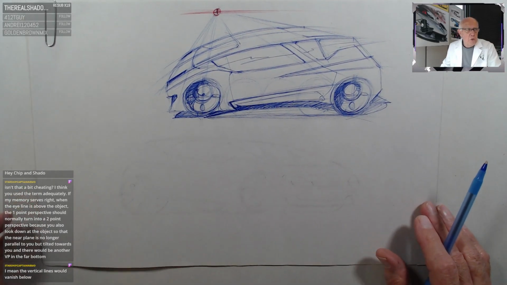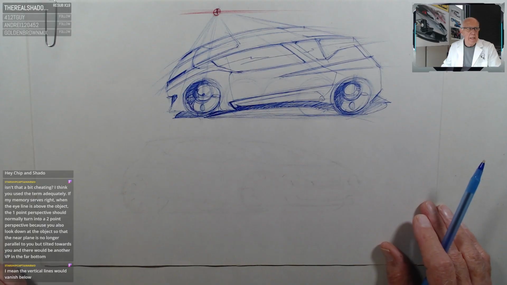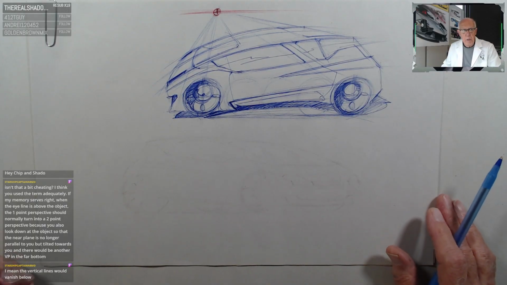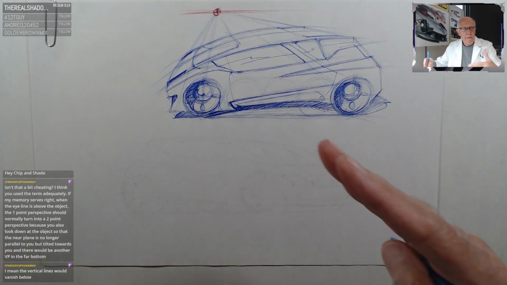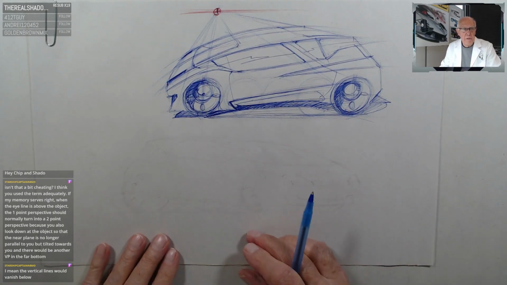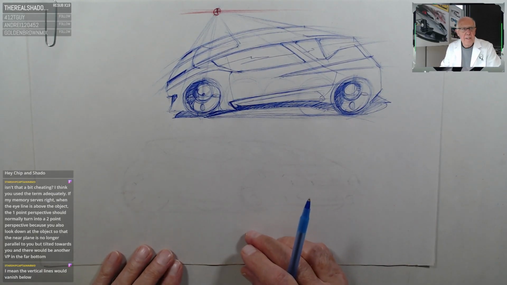You could use that as an argument, but I think it's much more reliable to actually take advantage of that facing plane, never moving, and all the drive lines going back to VP, and then seeing through it from that point of view. So, make sense so far? A very good question.